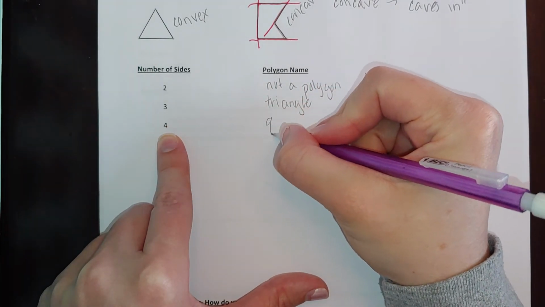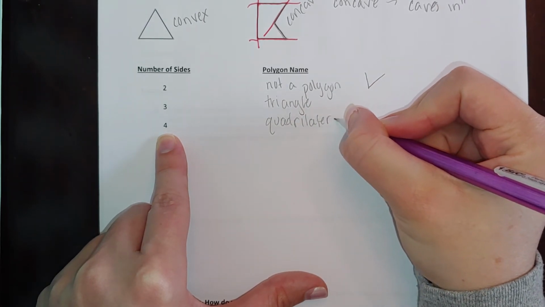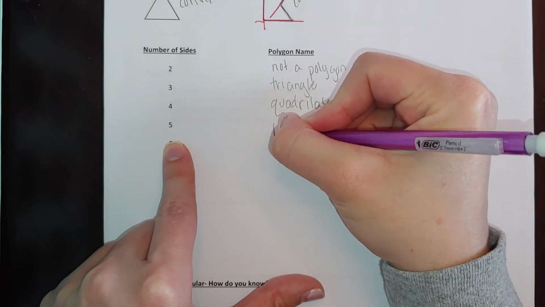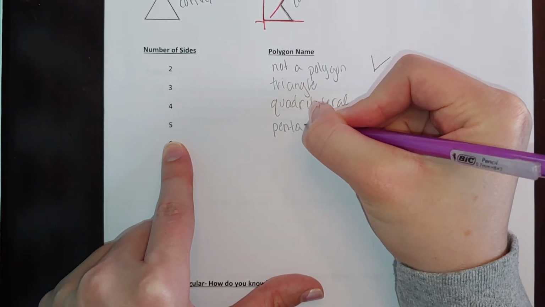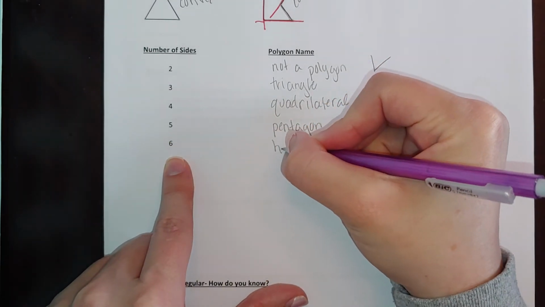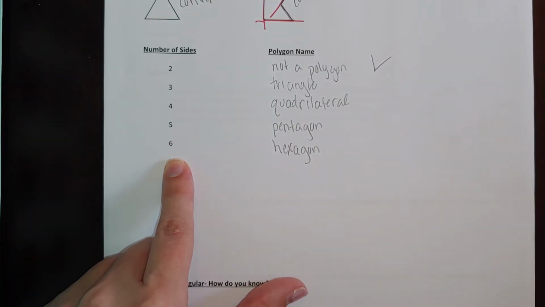4 sides, we have already talked about this. This is a quadrilateral. 5 sides is called a pentagon. Some of these you probably know, pentagon. It's probably not new information. 6 sides is a hexagon. Okay, I'm going to stop for a second. I kind of wrote those fast, so let me give you a minute to catch up.